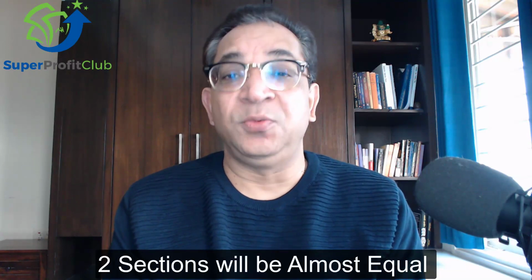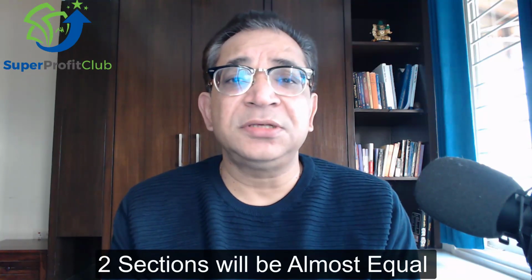The second important thing about these sections of the market, or the runs, is that generally two runs of these three will be almost equal. Why do I use the word almost equal? Because when a swing is happening, there may be a little bit of variation. For example, if a particular share went up about 50 points, the next leg up could be 49, 51, 52, or 48.5. Normally a 1% to 3% variation can happen on the range.